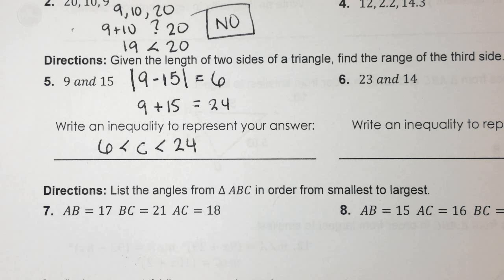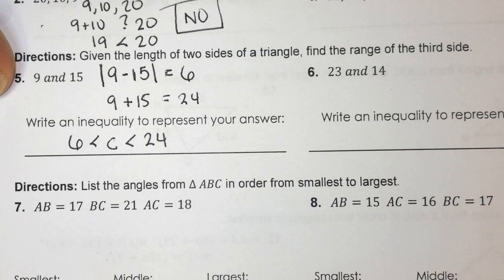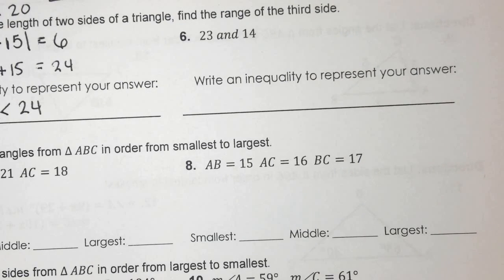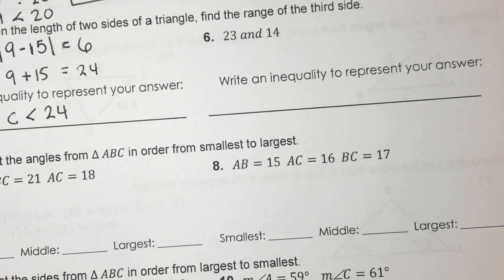For example, 23, make that your largest side. 9 plus 15 will be 24, and 24 is greater than 23. It's just showing you how to find the range of numbers that will work for the third side so it'll be a triangle. Anything between 6 and 24. While I was doing all that talking, I probably did number 6. But if you haven't, do number 6. Give me my range.